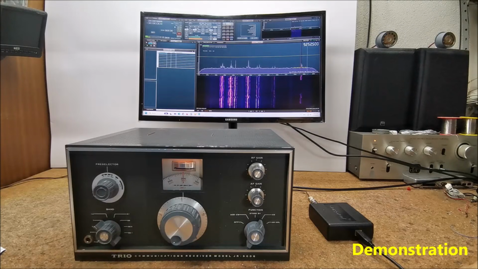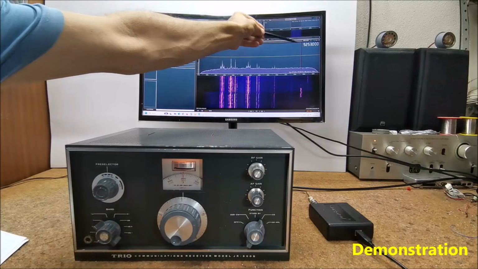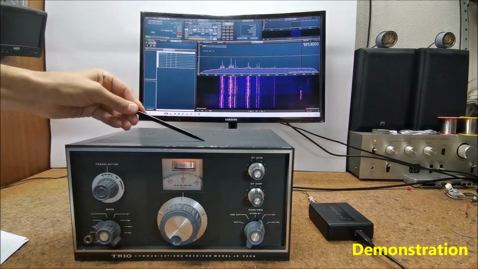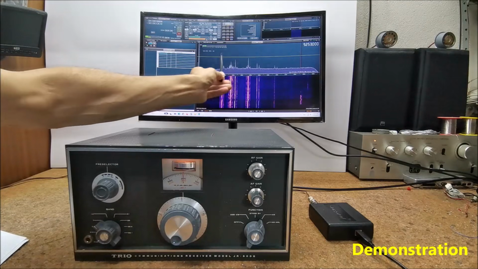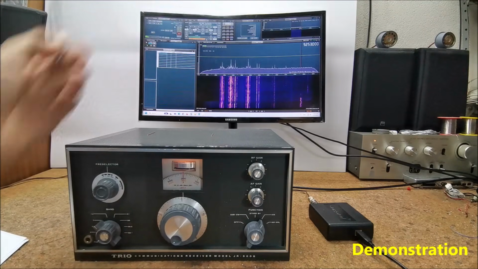Tango Whisky, Cora 2, Guatemala, Torino Whisky. As we see, this is the first IF frequency of this radio receiver. And this is the 41 and 40 meters bands.